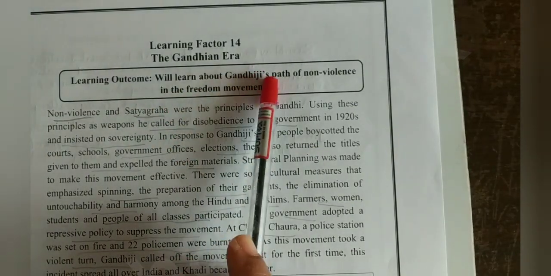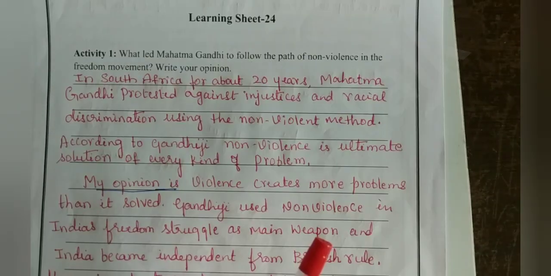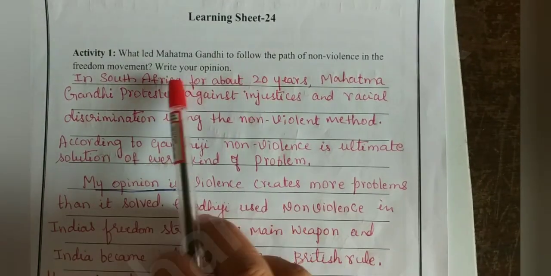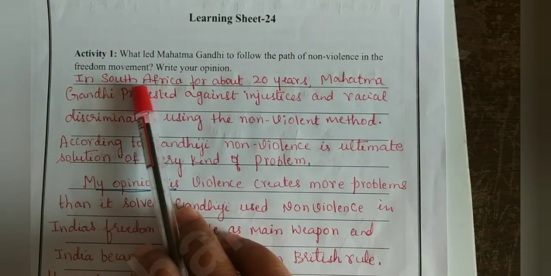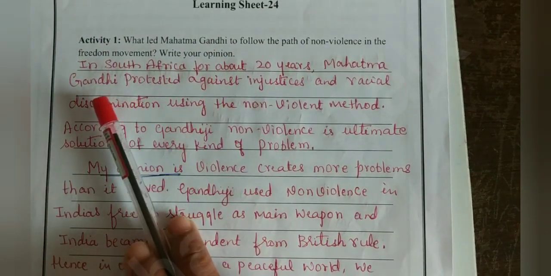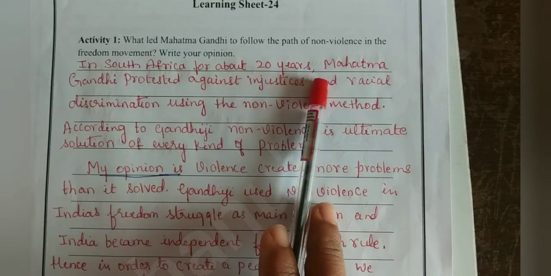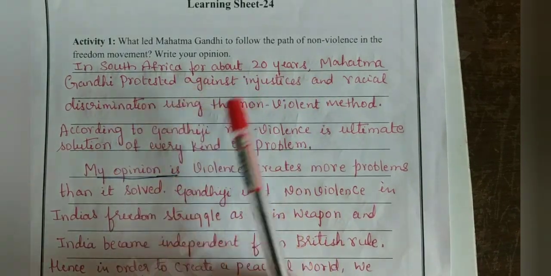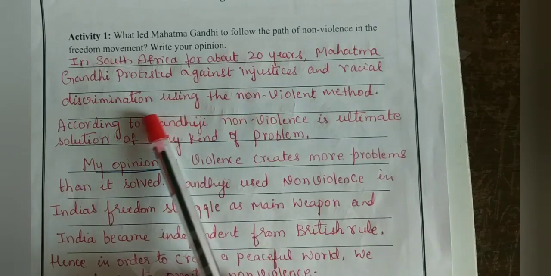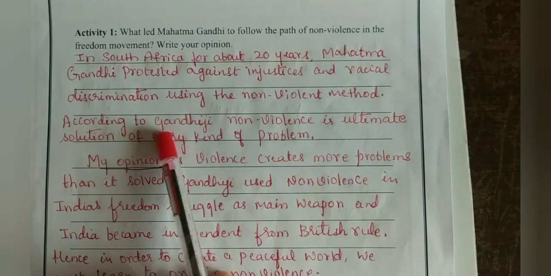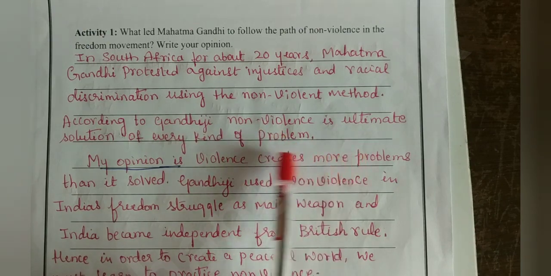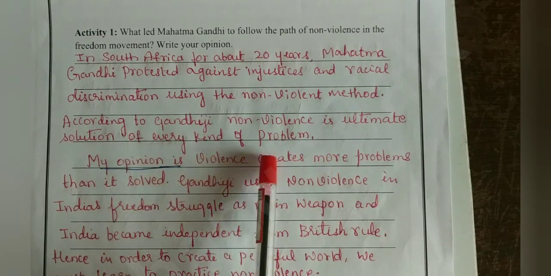Learning factor 14 is about the Gandhian era, so read this information. Learning sheet 24: What led Mahatma Gandhi to follow the path of non-violence in the freedom movement? Write your opinion. In South Africa for about 20 years, Mahatma Gandhi protested against injustice and racial discrimination using the non-violent method. According to Gandhiji, non-violence is the ultimate solution to every kind of problem.